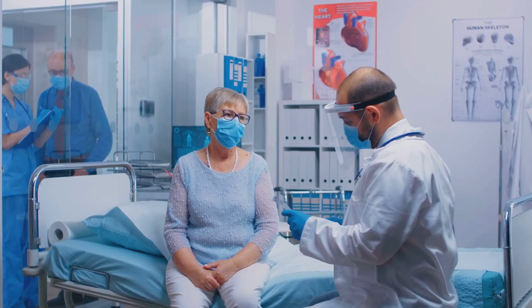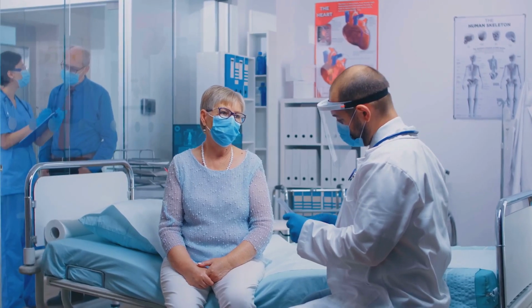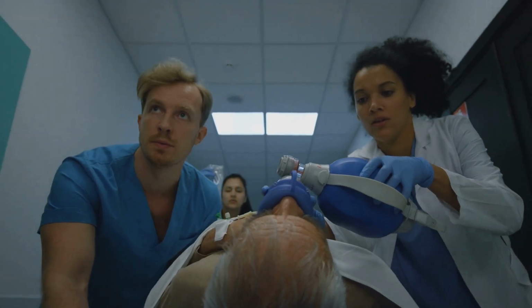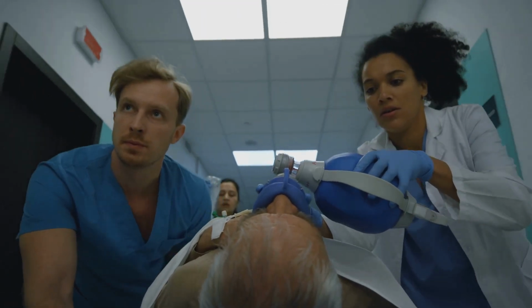These conditions highlight the critical link between our respiratory system and overall well-being. Promptly addressing these issues is crucial to prevent respiratory acidosis and its complications.